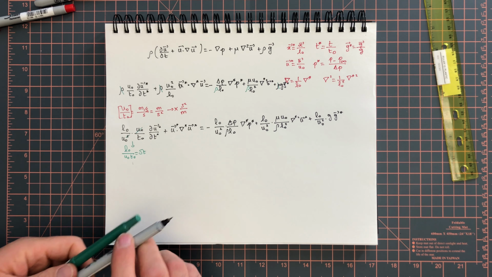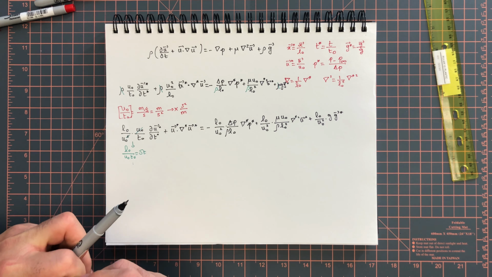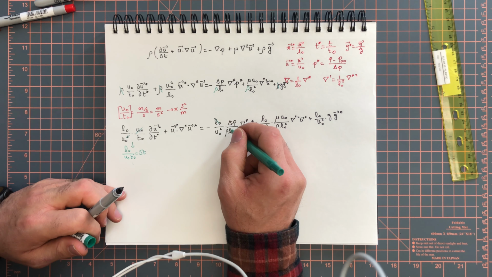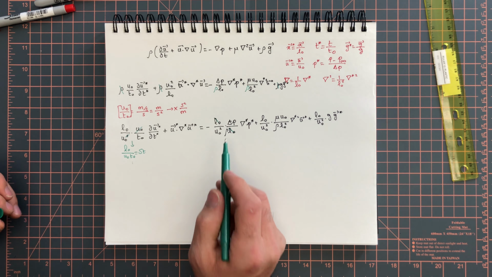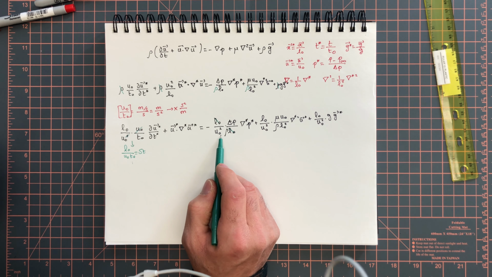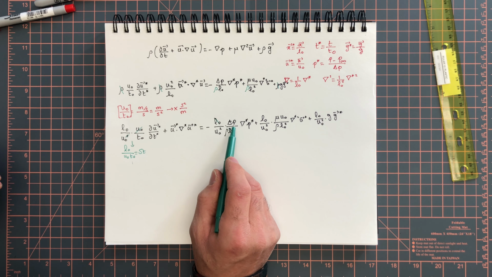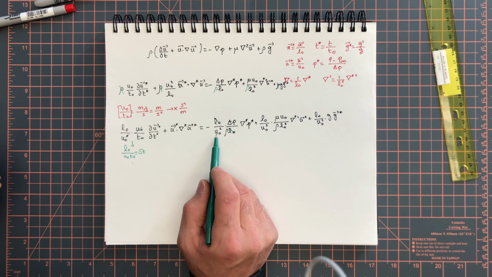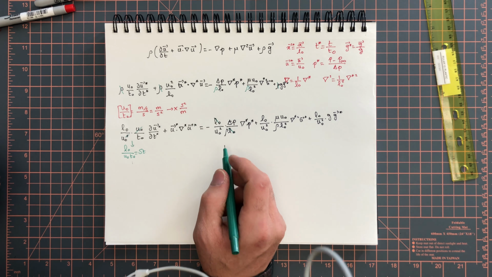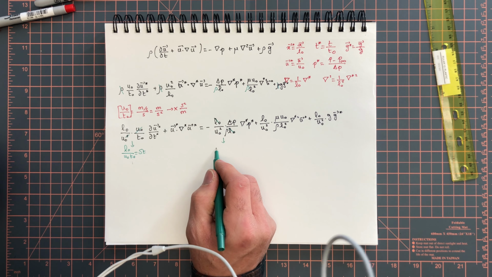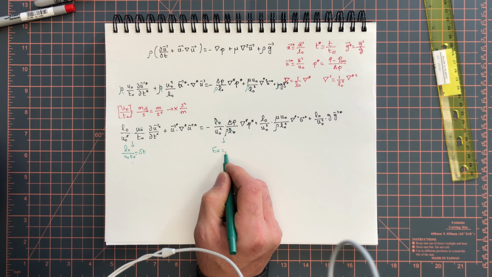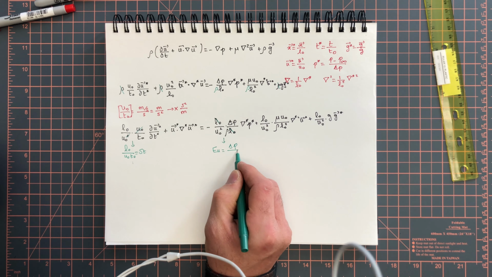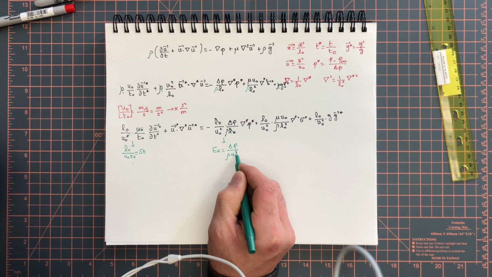Okay. Now, what about this term over here? So L0 and L0 cancel out, and then you get a delta P over rho U0 squared. We haven't chosen what delta P is, but this whole quantity is actually a dimensionless number, and that is equal to the Euler number, which is a pressure difference over rho U0 squared.